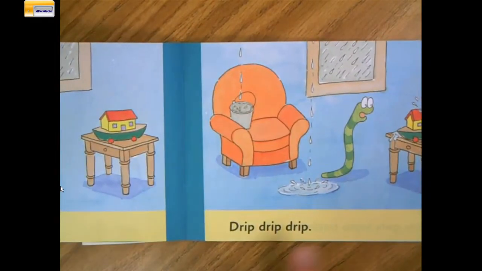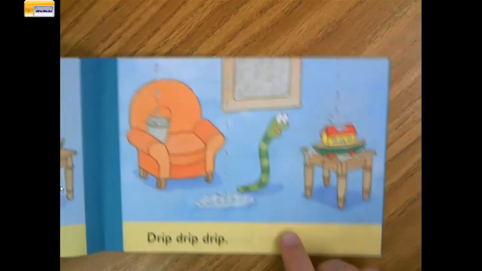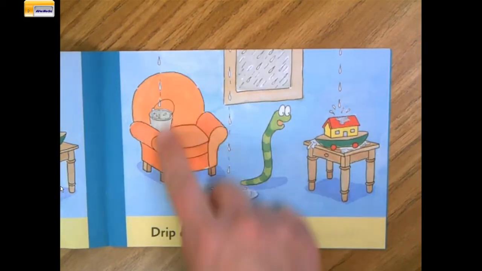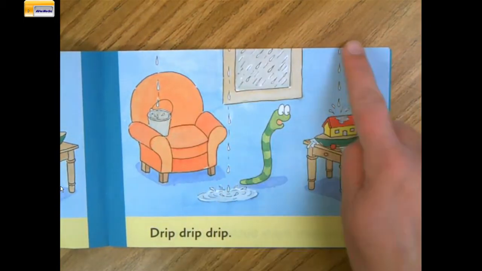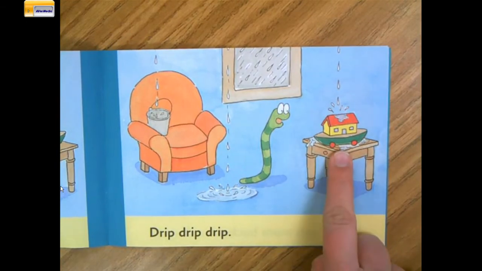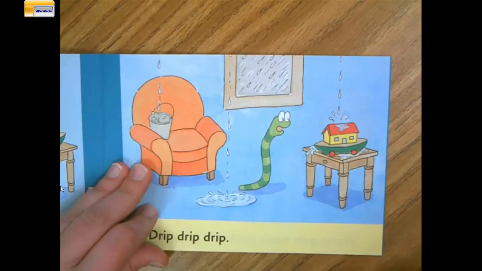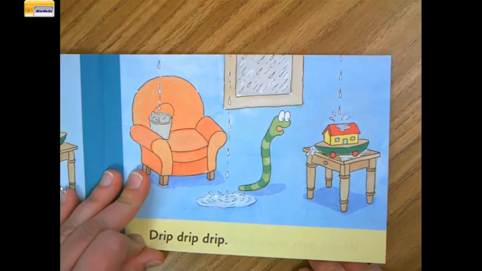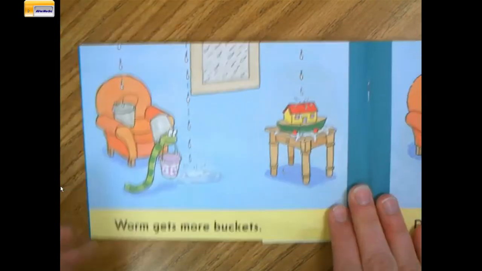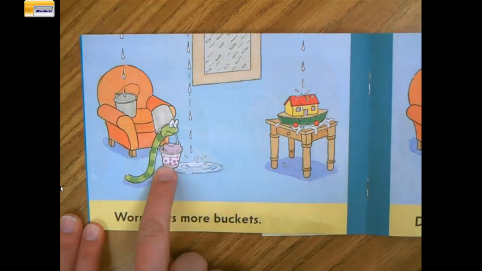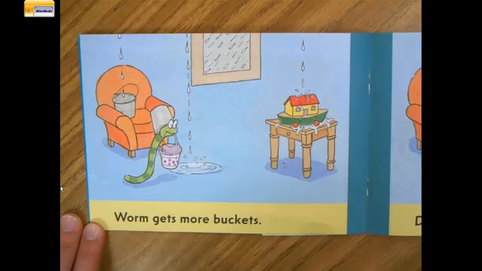Now, let's see. Oh my gosh, what's happening now on this page? Drip, drip, drip. He caught the first drip, but now it's dripping on the floor and on his boat. Look at his face. How's he feeling? He's surprised again, because now there are more drips. Well, let's see what Worm does. Oh, look at that. He's got a bucket on his head and a bucket in his mouth. He's getting 2 more buckets to catch the water.